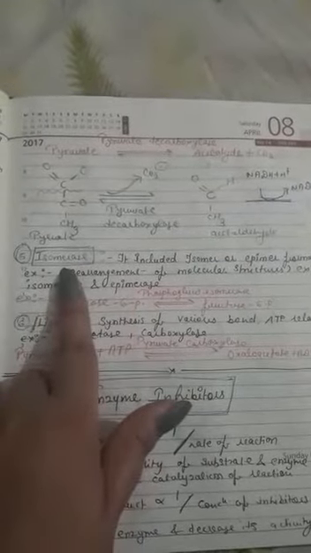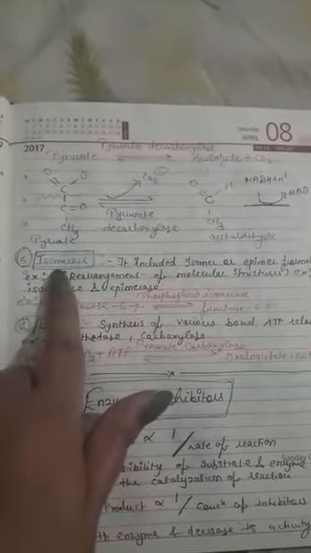Now the fifth one is isomerase. As the name indicates, it is involved in the formation of various isomers and epimers. As it is involved in the formation of isomers, it is helpful in the rearrangement of various molecular structures. As you all know, glucose and fructose are isomers of each other.